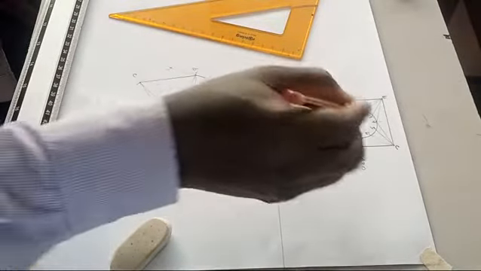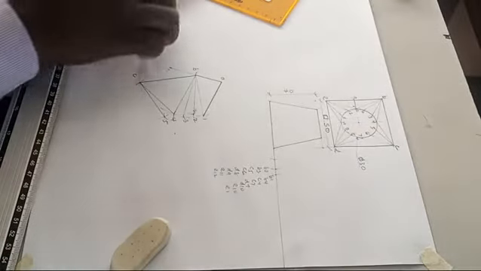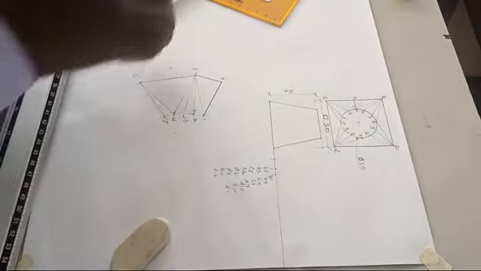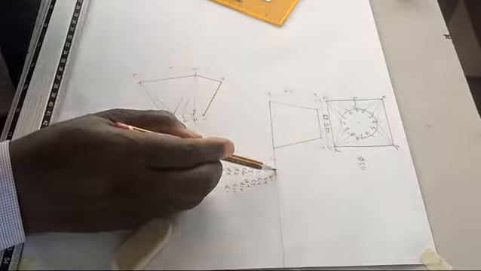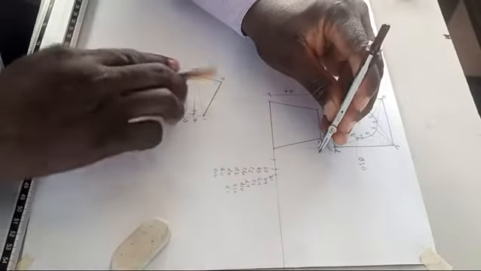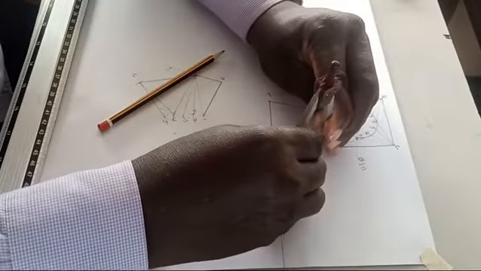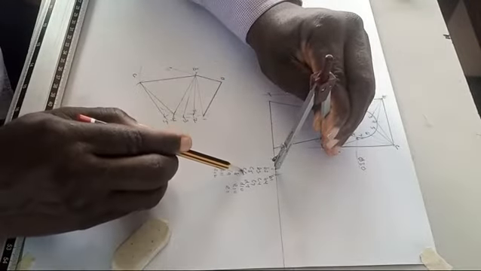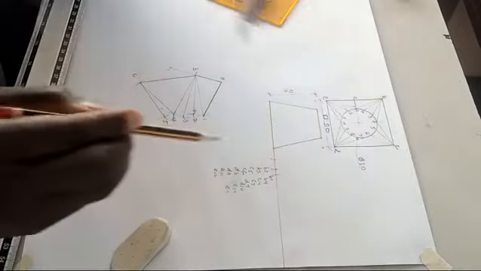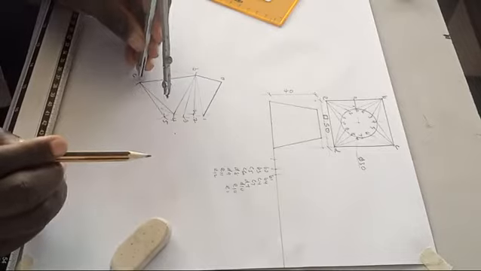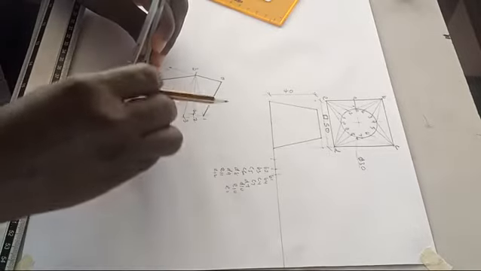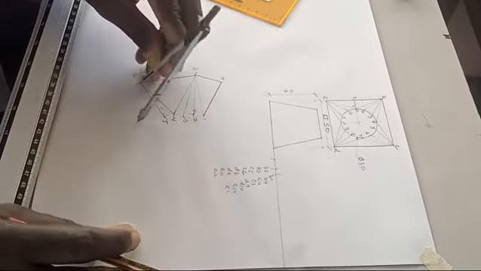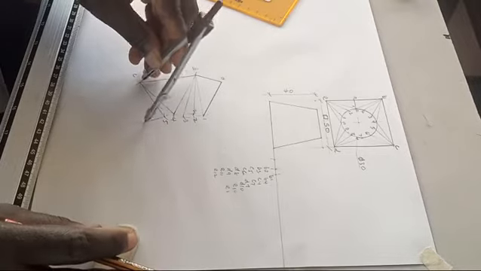Now the next is to get our C going to 6. C going to 6, the true length, where is C going to 6? It is here. So it is this one. You put it here now and extend it to C. You can see C going to 6 is here. So you come to this point, put it on C and look for 6. Let's draw an arc here.